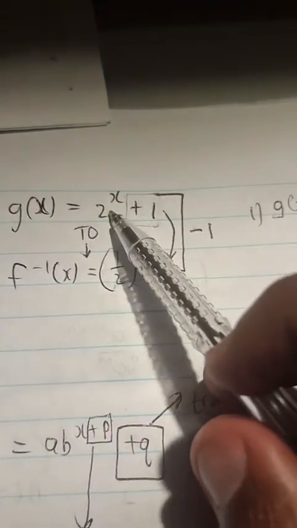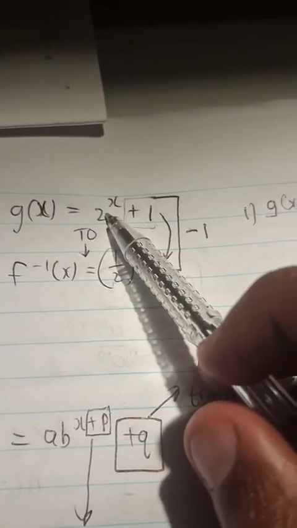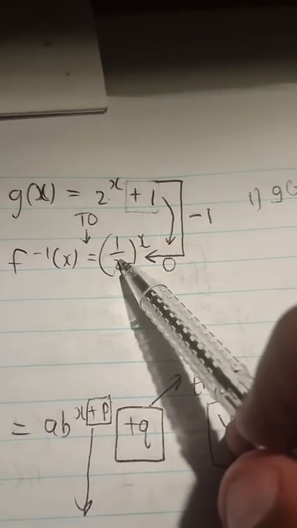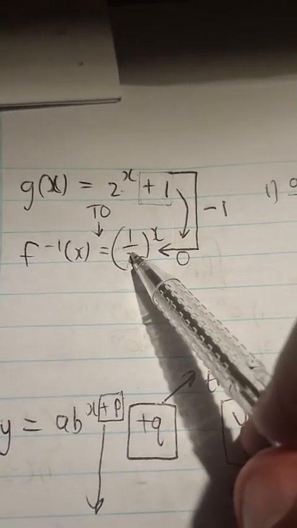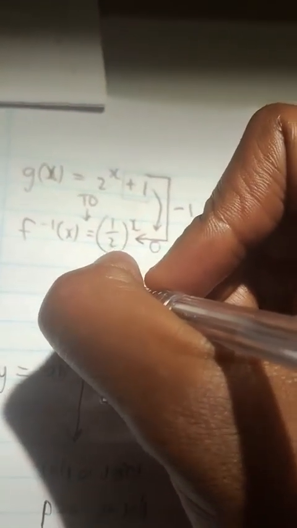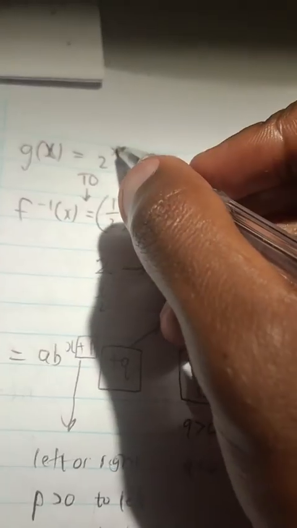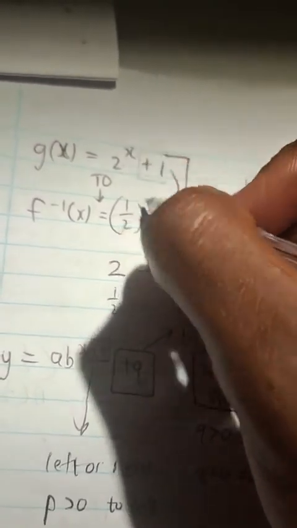That's not the only thing that happened. Now you are going to check here. There's 2 here, and here, half. Guys, I hope you can see that from 2 to half, something happened here with the exponent of x.